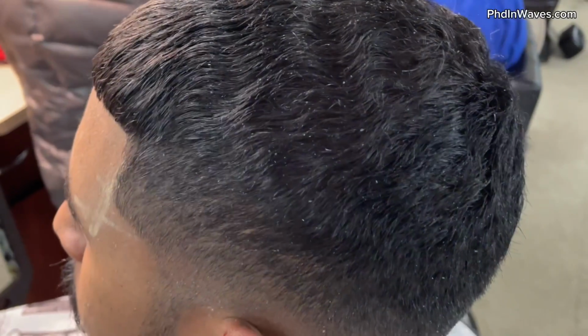And this is different depending on your hair texture. For me, I always keep my hair around a 2 guard with the grain, but if you have looser curls, you might have to keep your pattern at a 3 guard, 3.5 guard, depending on your pattern.